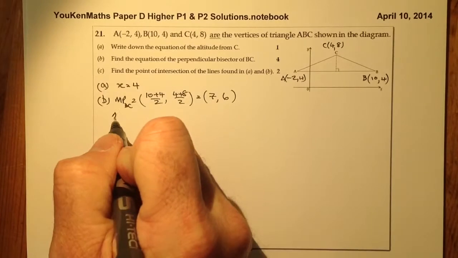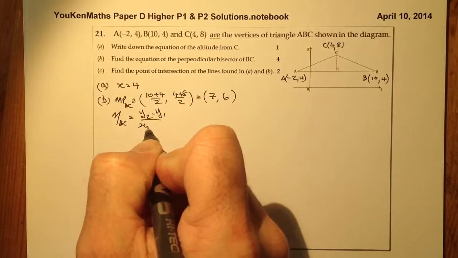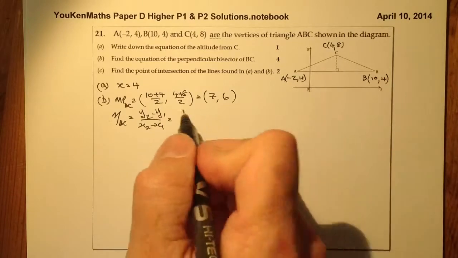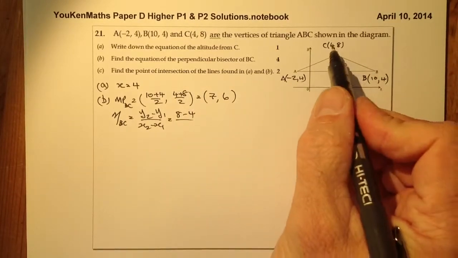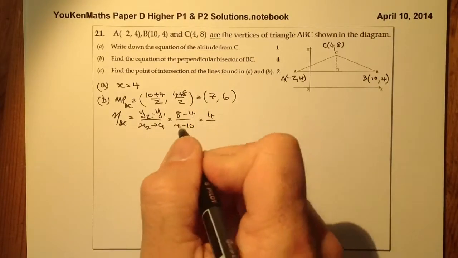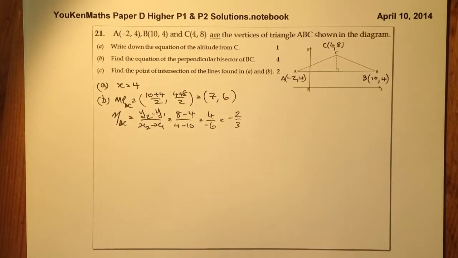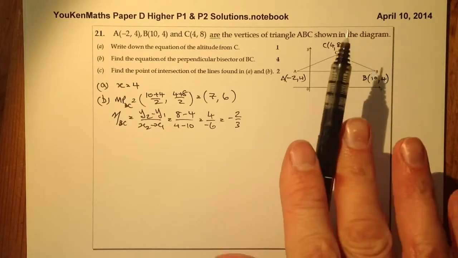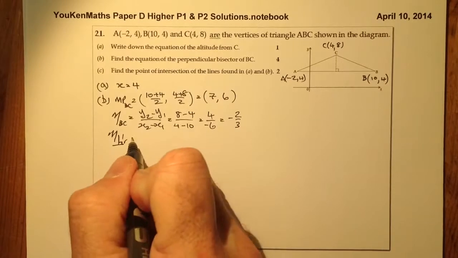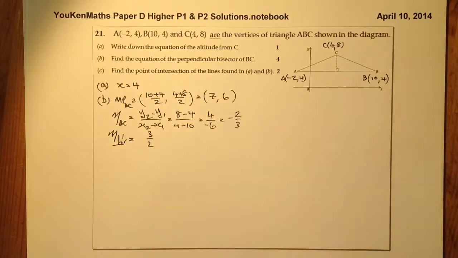I'll then work out what the gradient of BC is, just using the gradient formula and substituting in from there. So we'll go for 8 minus 4, and we've got 4 minus 10, which should give me 4 on the top there, and on the bottom I've got a minus 6, and just simplifying that out would be minus 2/3. I'll then look at the gradient of the perpendicular. So the gradient of the perpendicular of BC is just going to be equal to flipping the fraction around and changing it to a positive, so that's 3/2.